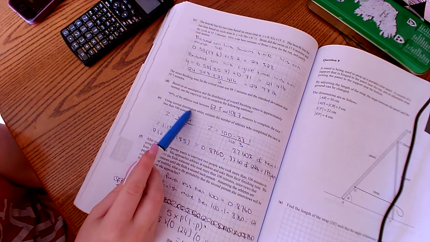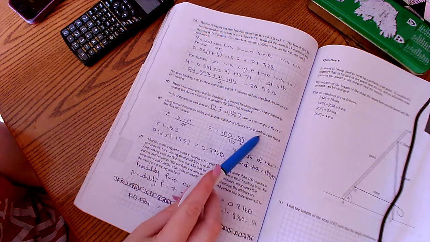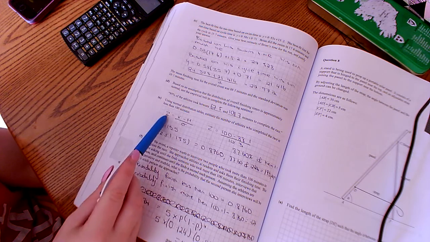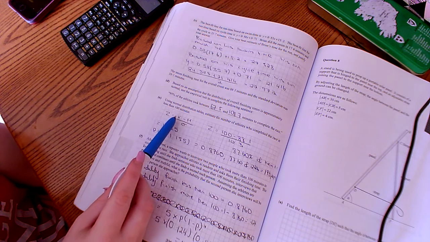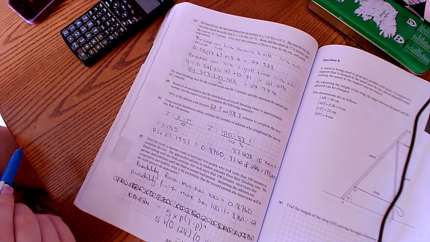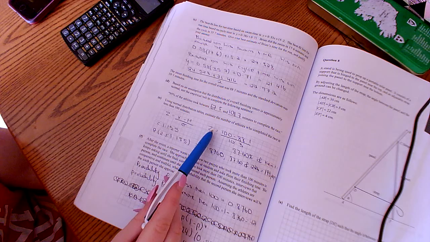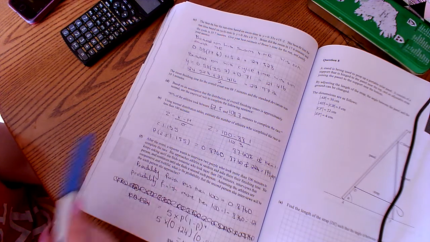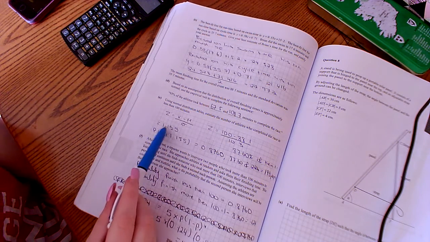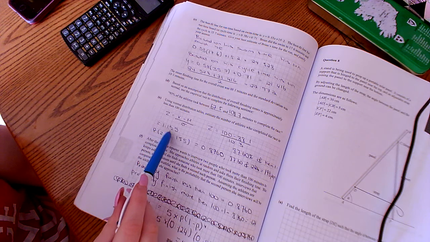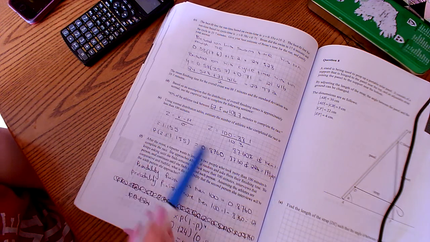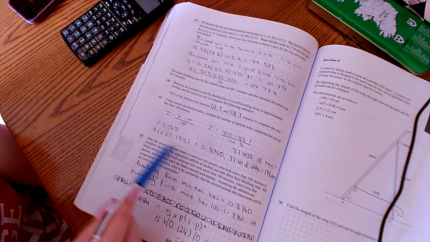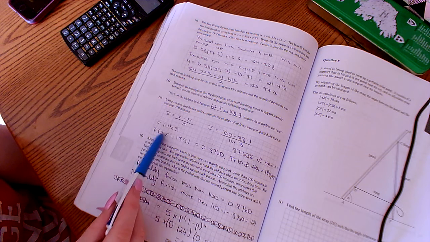Then I'm told, using normal distribution tables, estimate the number of athletes who completed the race in less than 100 minutes. So I'm getting my z-score, I'm standardizing this. I have x minus my mean all over my standard deviation. So I have 100 minus 88.1 all over my standard deviation, which is 10.3, and I get that's equal to 1.155. I want to find those who completed the race in less than that.